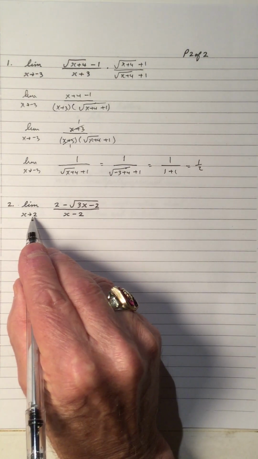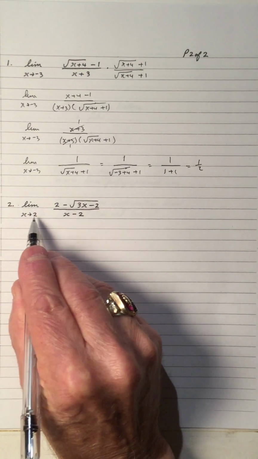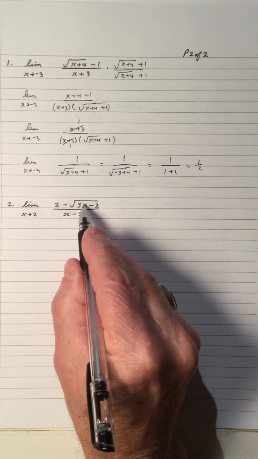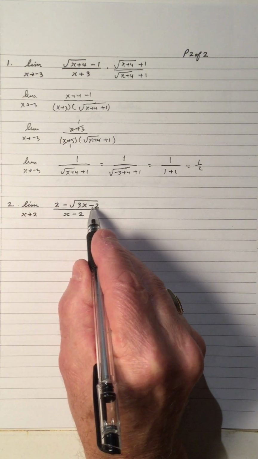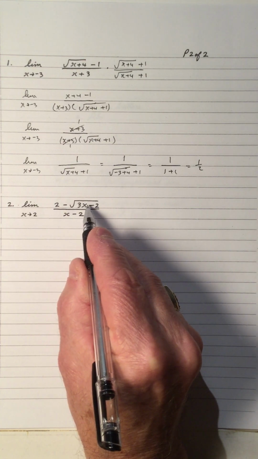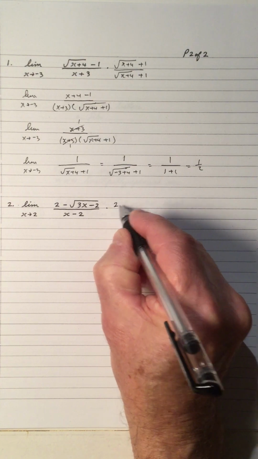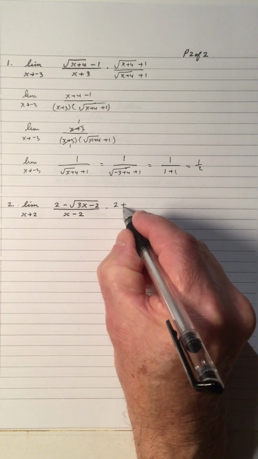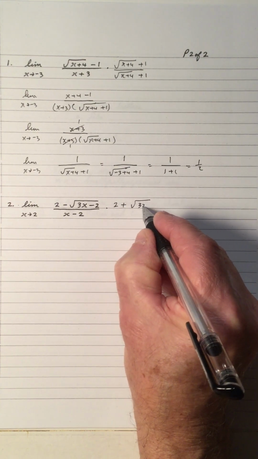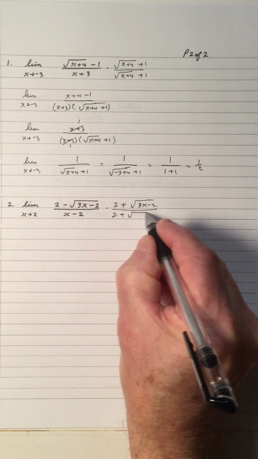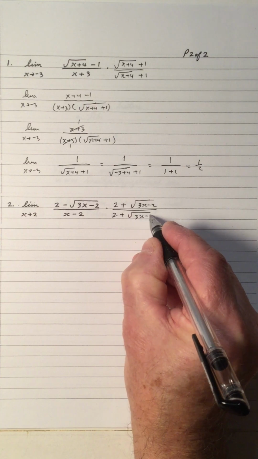Number 2, this limit is going to 2. So if you put a 2 here, you get 0 in the denominator. You put a 2 here, you get 6 minus 2 is 4. Square root of 4 is 2. 2 minus 2 is 0. So again, we have to go with this conjugate. 2 plus the square root of 3x minus 2. And we do it in the numerator and denominator to balance it.